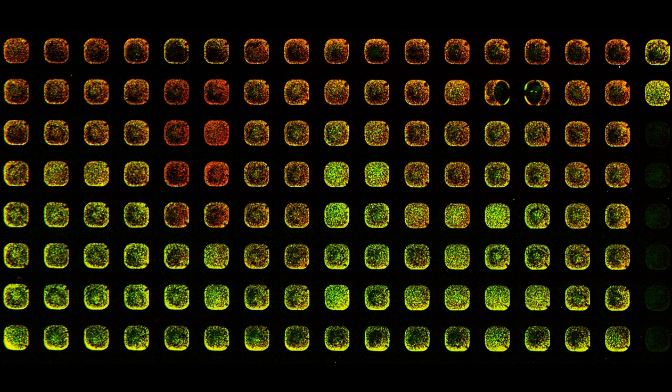And what you can see here, we used a black well plate, where only the bottom was transparent. I really can recommend to use these black plates, so you can reduce light scattering.